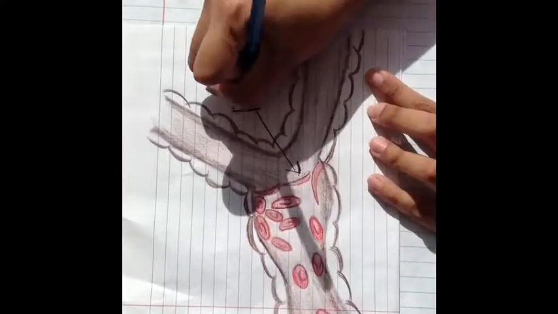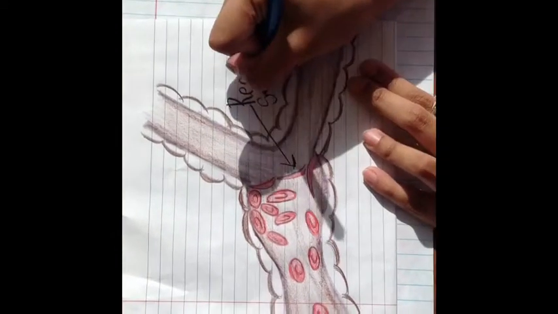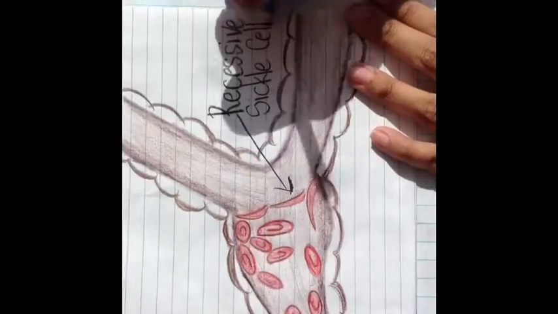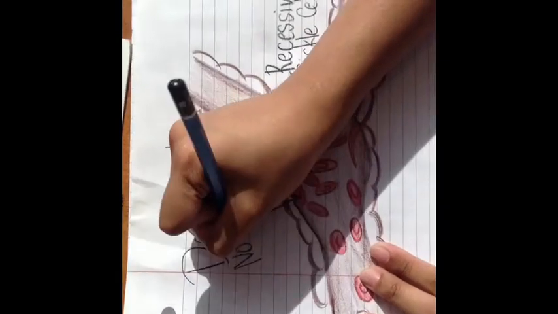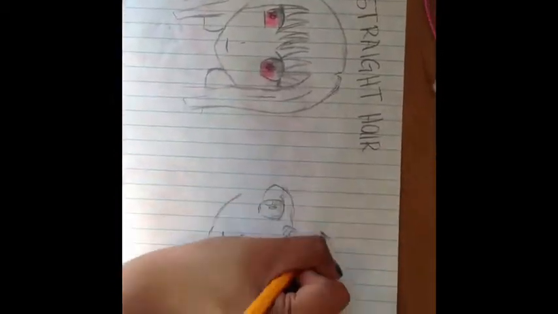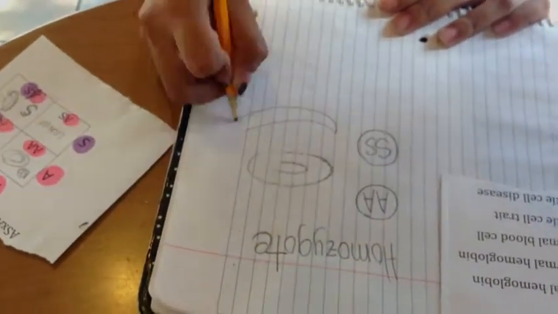For sickle cell disease, we also have recessive sickle cells. So sickle cells are recessive, and here we see that dominant is the normal cells because we have more of that. We see two different alleles, which are straight hair and curly hair. Heterozygous means that an organism has two different alleles of a gene, and homozygous means it carries two copies of the same allele.